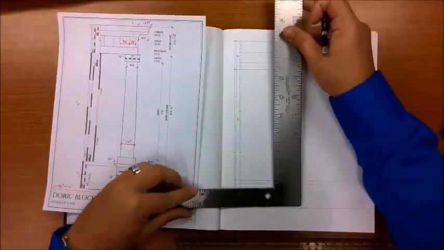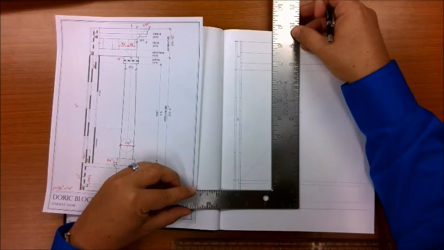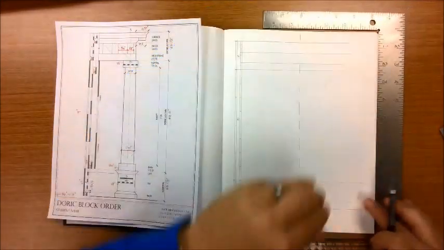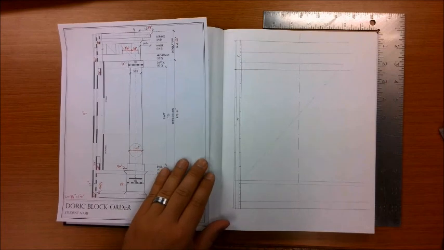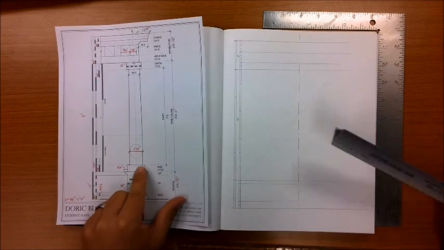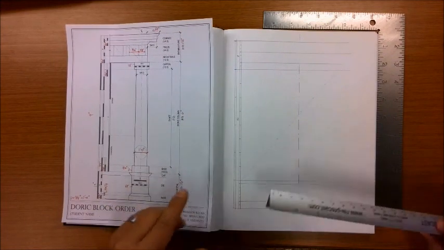I check myself, make sure I am being square here. Because if you can get off just a little bit, things will throw your drawing off. Okay, so I know that my diameter of the column is 3/4 of an inch, as we talked about earlier.